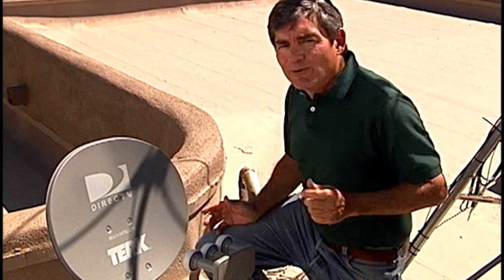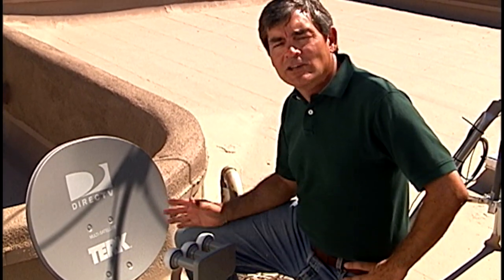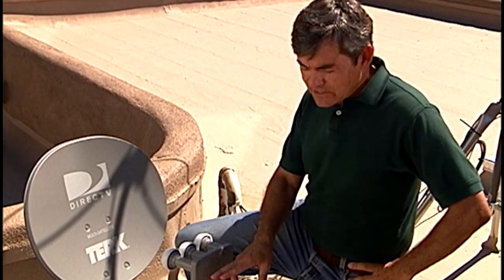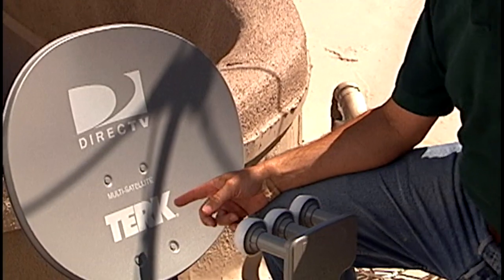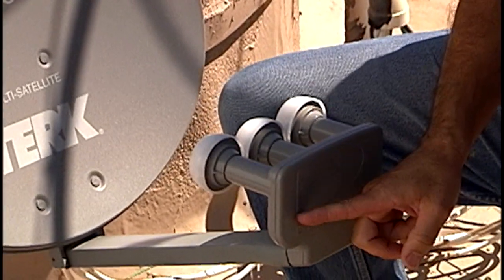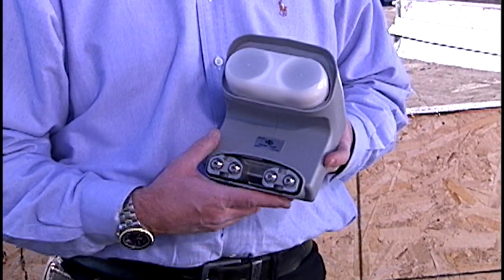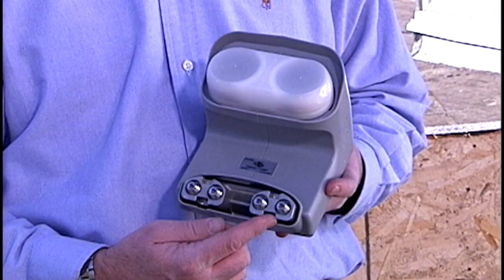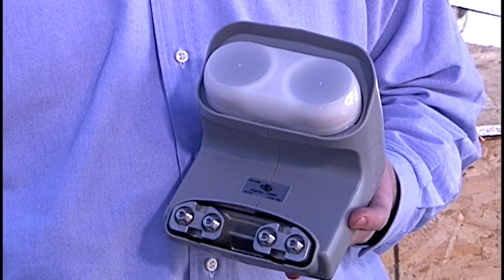Since multiple receiver installations are so popular, many manufacturers of multi-LNB dishes are building them with multi-switches built in. This 3 LNB DirecTV dish from Turk has a multi-switch built in which will support 4 receivers. This Dish Pro quad output dual LNB allows up to 4 Dish Pro compatible receivers to share the same LNBs.